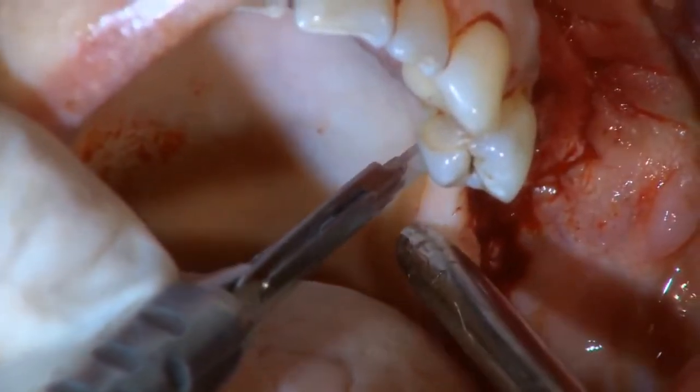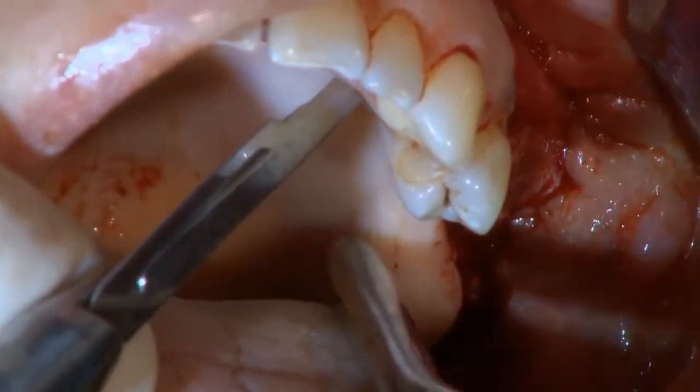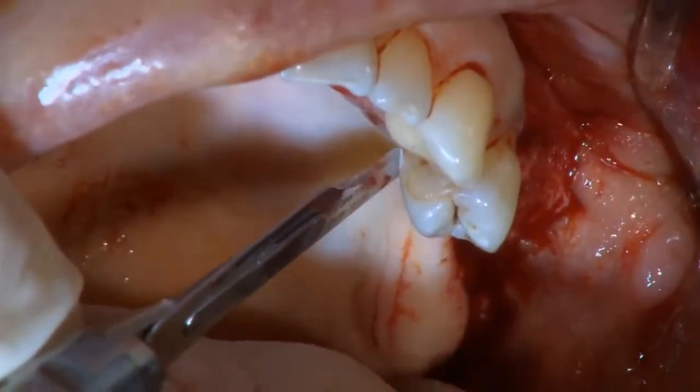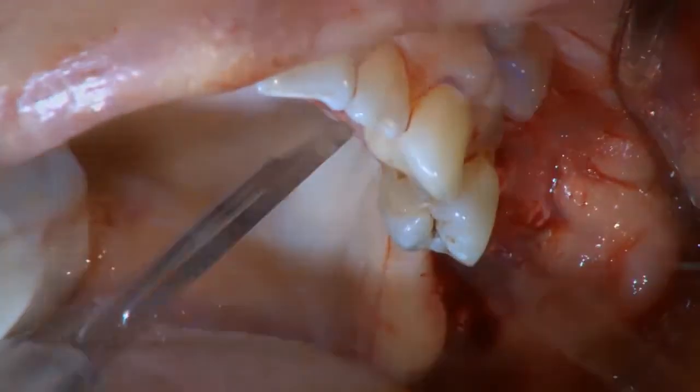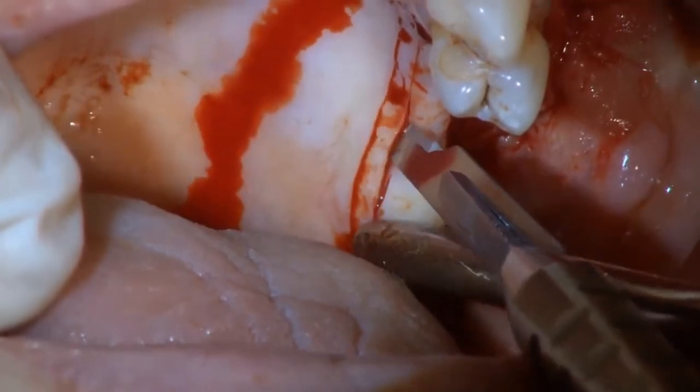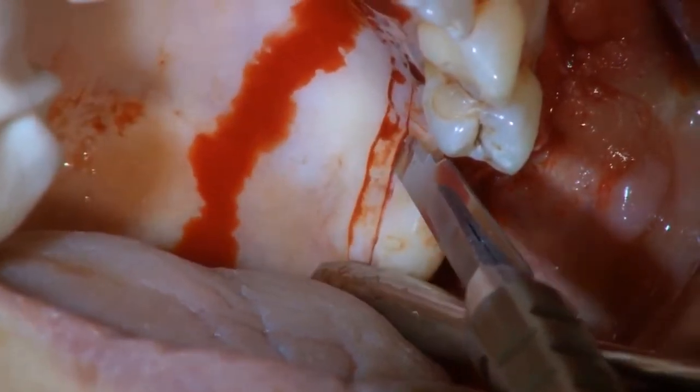Now we harvest a strip gingival autograft from the palate. It has a width of about 2.5 millimeters and a length of several centimeters to connect the most mesial to the distal points.